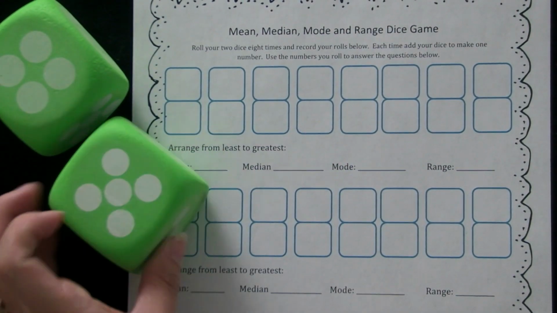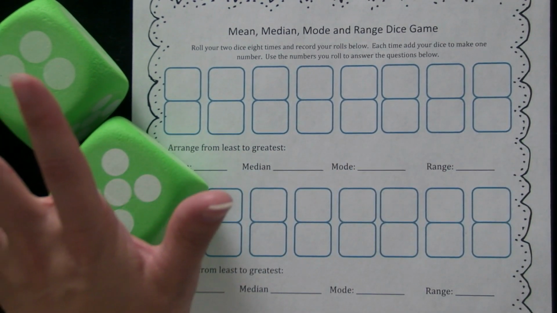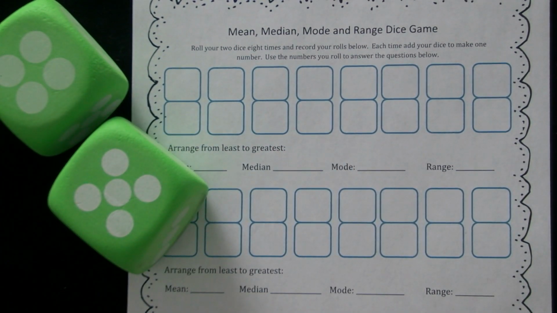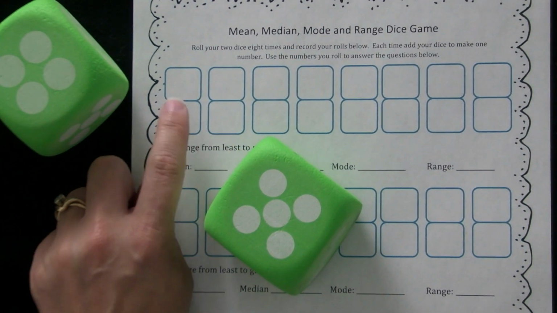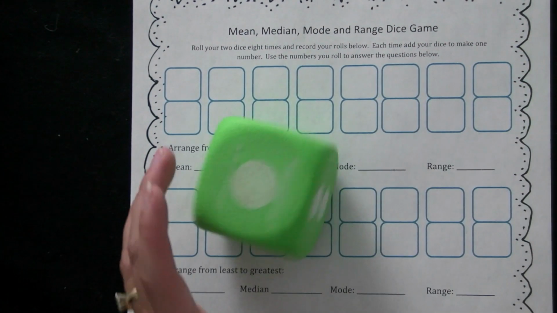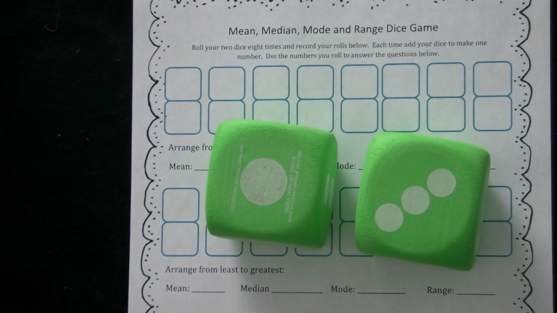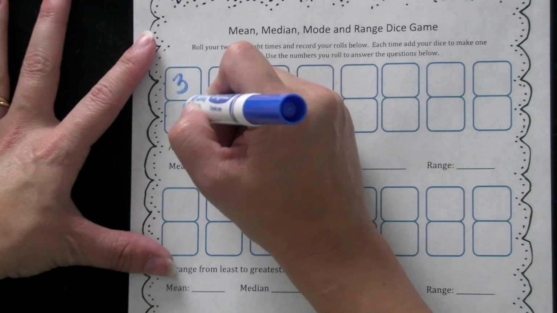I don't care how you roll them. I don't care if you roll 1 dice every time, or if you roll 8 dice all at once. It doesn't matter, but each time that you roll a number, you are going to document it in a square. So I'm going to do 2 dice at once just to get it. So I have 3 and 1. So I would put 3 up.